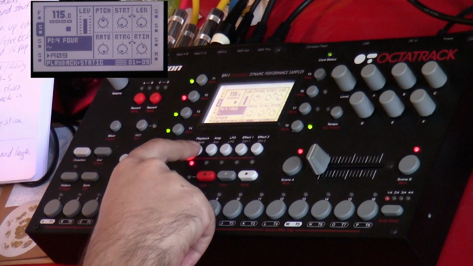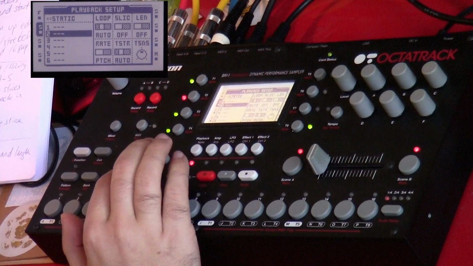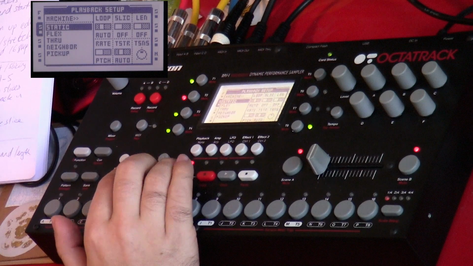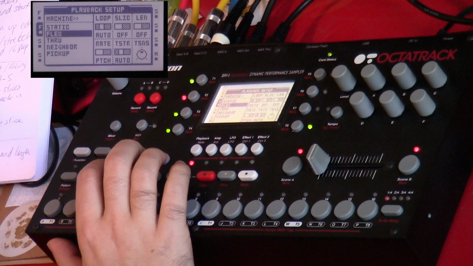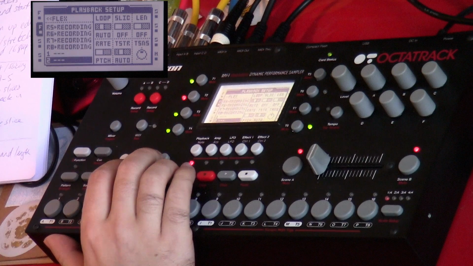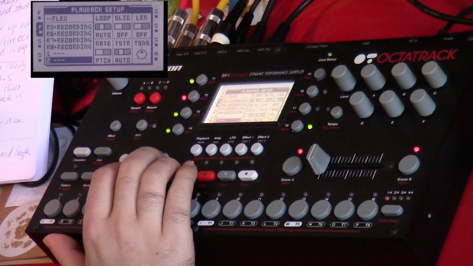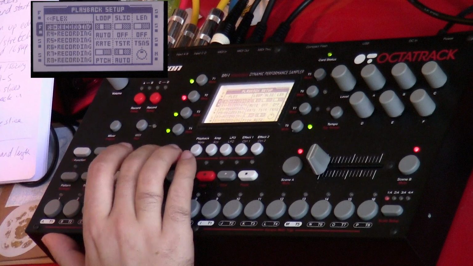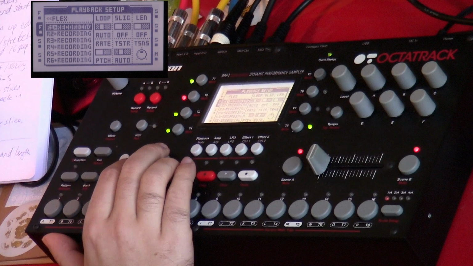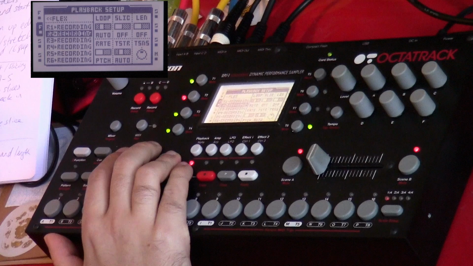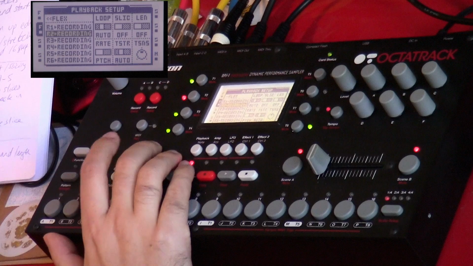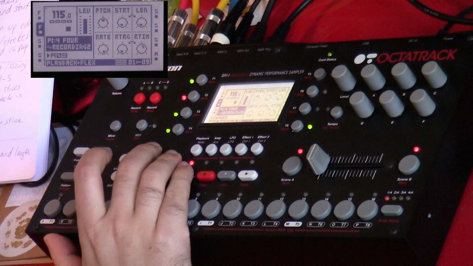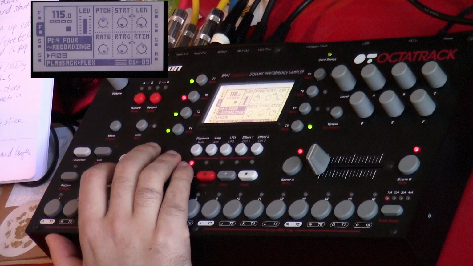I'm going to double press on playback, back arrow to the machine list, down arrow to select flex, forward arrow to go into the sample slots area, and I'm going to arrow up until I get to R2, recorder 2, which again is the one that's preset for track 2 naturally. Select it, hit no to exit, and we're ready to sample again.